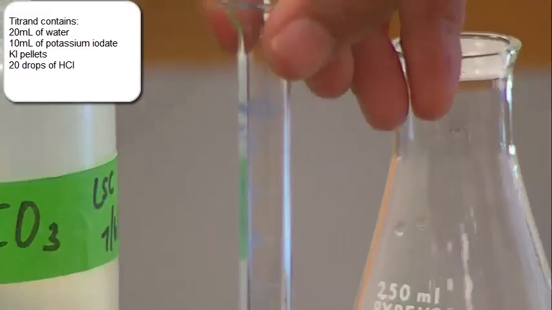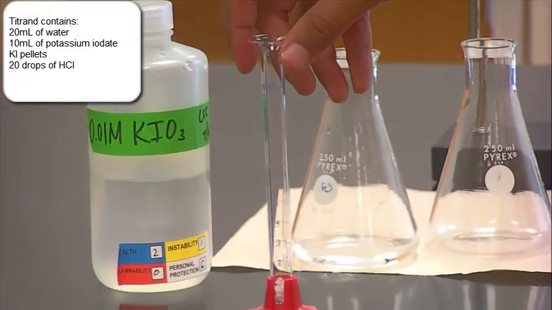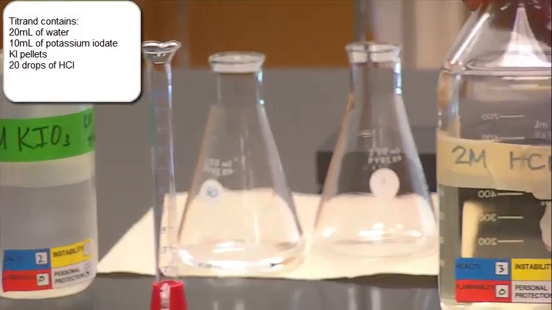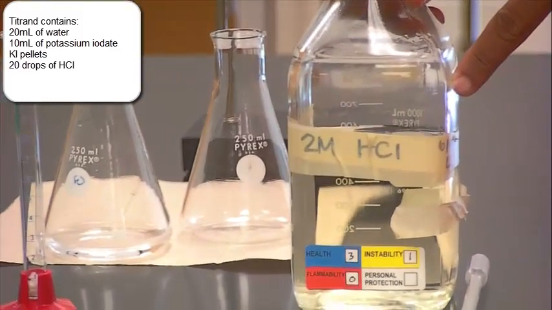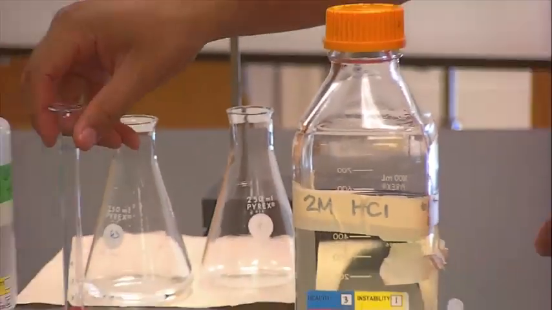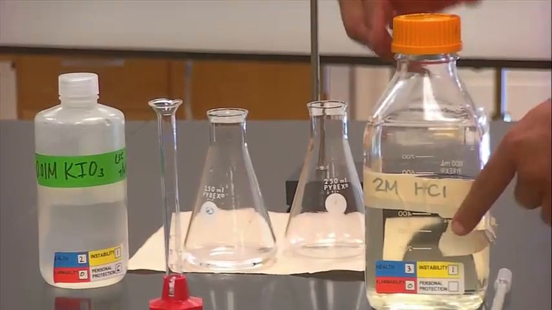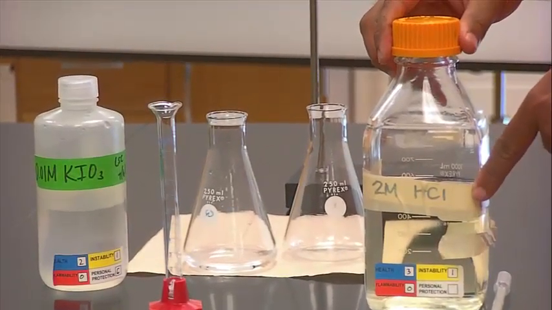The purpose of the potassium iodide pellets is to generate I2, molecular iodine, in conjunction with 20 drops of HCl. The I2 is generated by the reaction of the potassium iodide pellets with potassium iodate in acidic media.